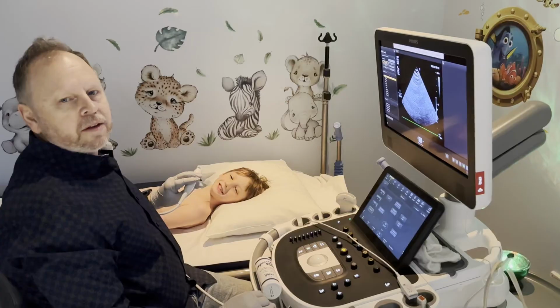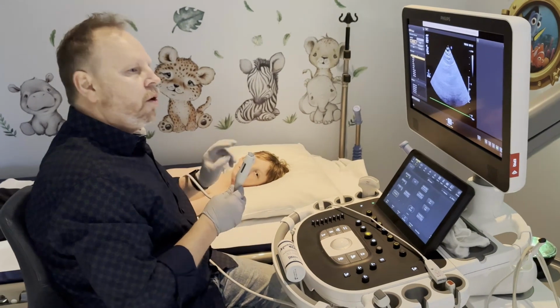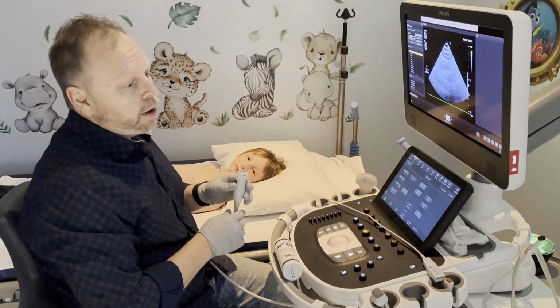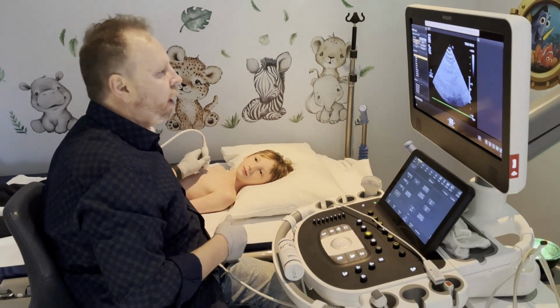In my practice, I've got a patient waiting for us, and we're going to show how to get these coronary arteries so that you can see how easy it is and how fun it is to do. All right, I'm ready. First thing we're going to start with, we're going to get our reference picture. And our reference picture in this instance is looking for our parasternal long axis picture.